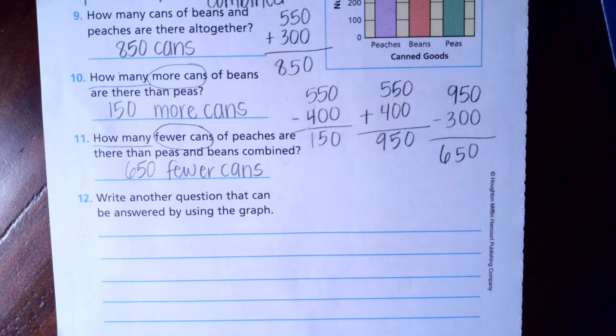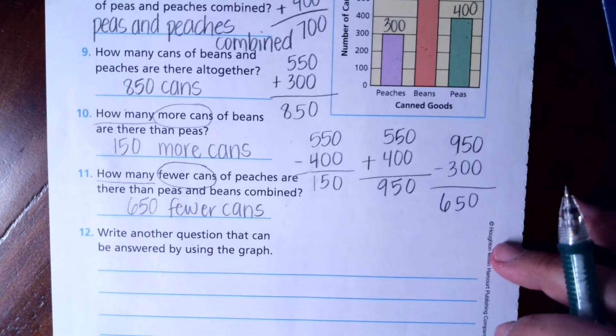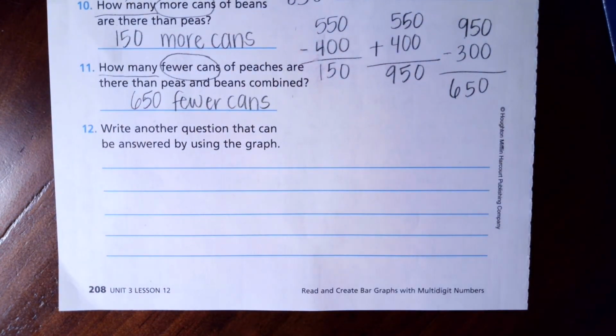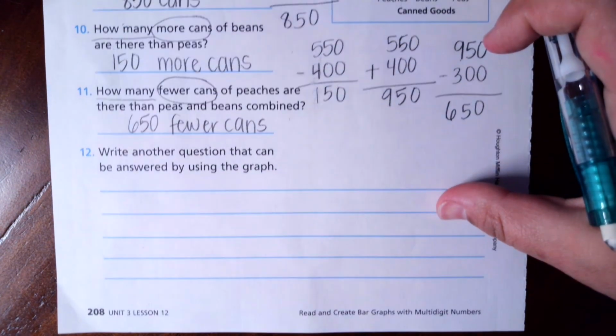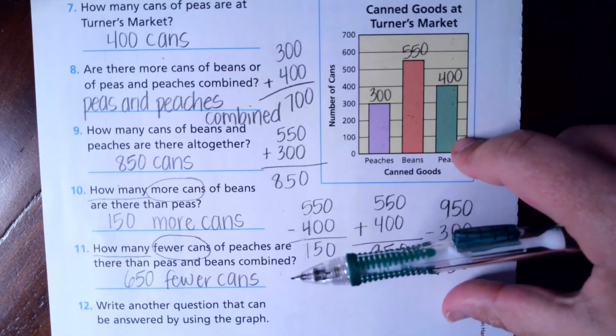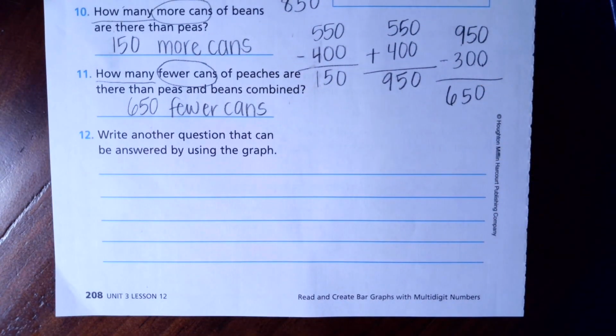Good. I hope you like solving problems with bar graphs. I think it makes it a little bit easier than just a long story problem that you have to kind of try and figure out. Having the visual really helps me when I'm solving my problems. Your turn now to write your own question using peaches, beans, and peas. You can use some of these questions to kind of guide you in what to say. Once you are all done with that, that's it for our lesson today, friends. Great job. We'll see you later.